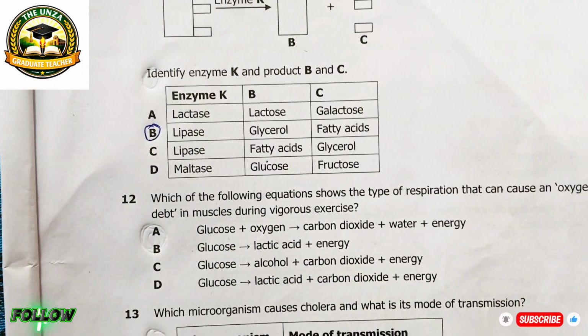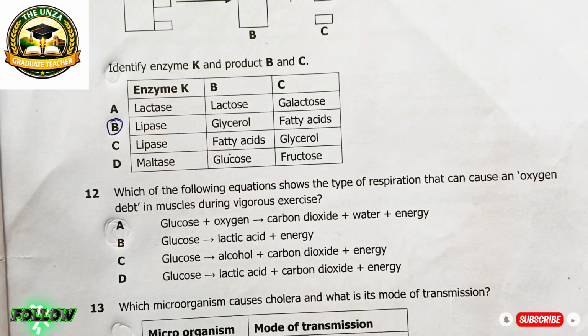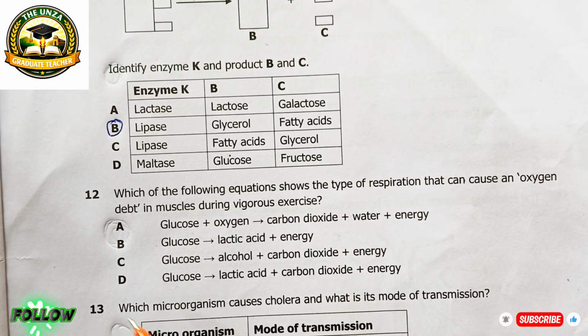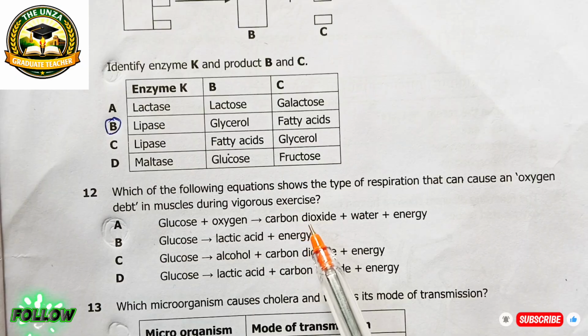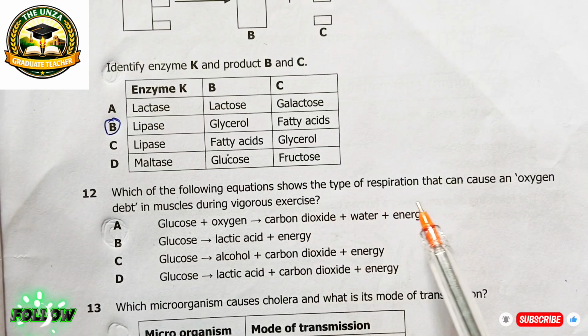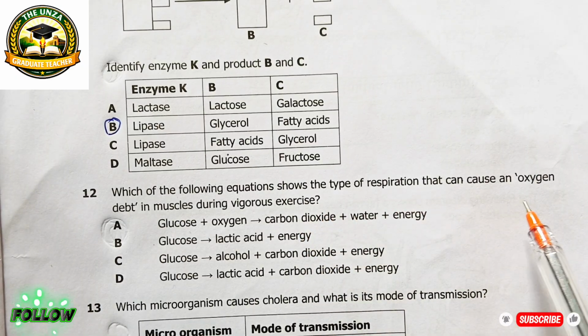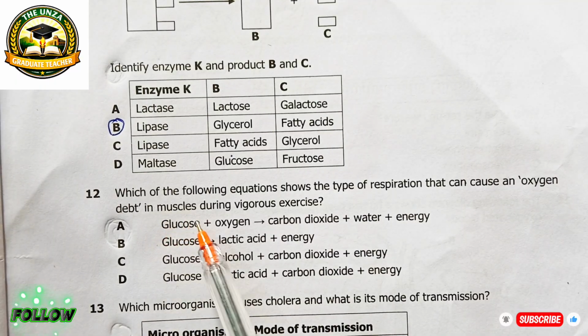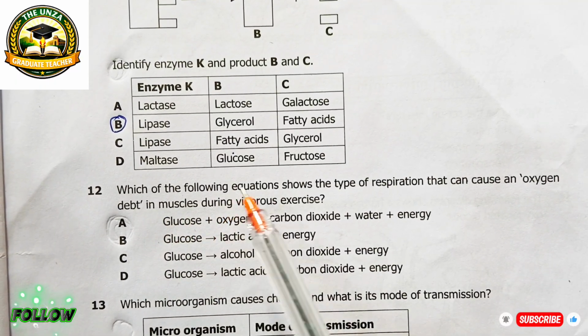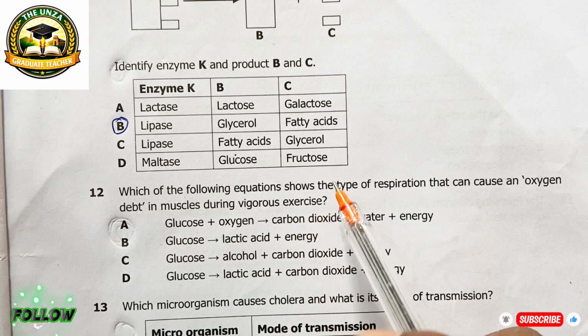So now when you look at question 12, it was saying which of the following equations shows the type of respiration that can cause an oxygen deficit in muscles during vigorous exercise?